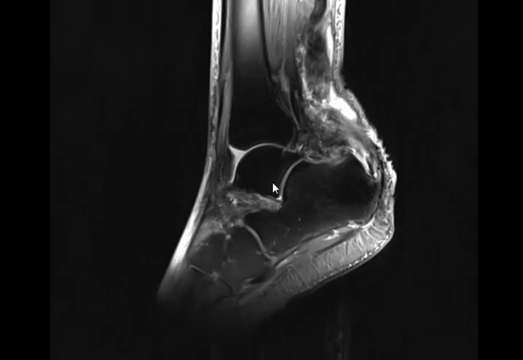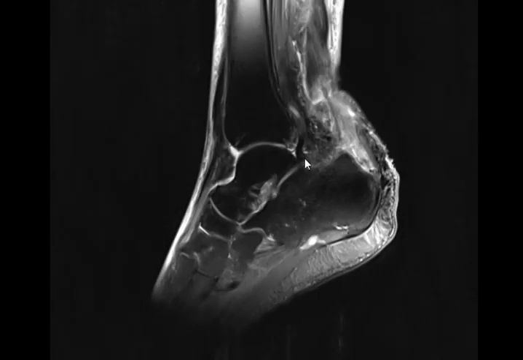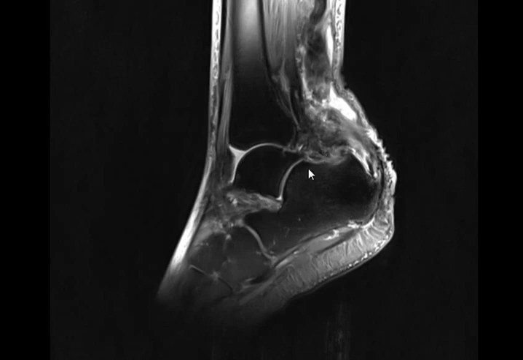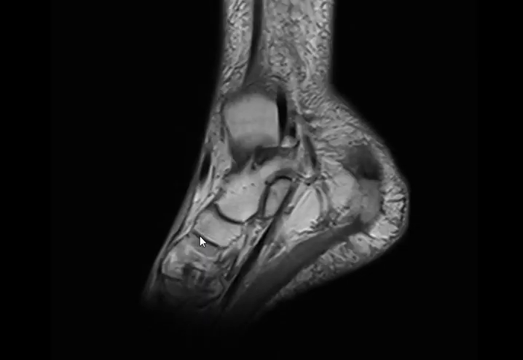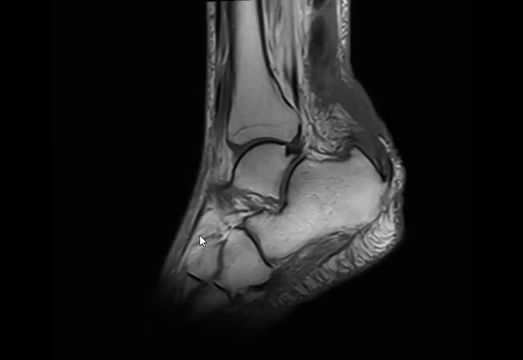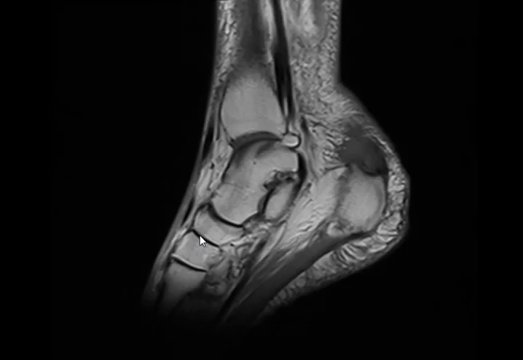Okay. At the region of insertion of the Achilles tendon. Achilles tendon insertion. Okay. Suggesting. Then you have other sequences. Look, before you say suggesting, maybe you change your mind, maybe you confirm your impression. What do you think?